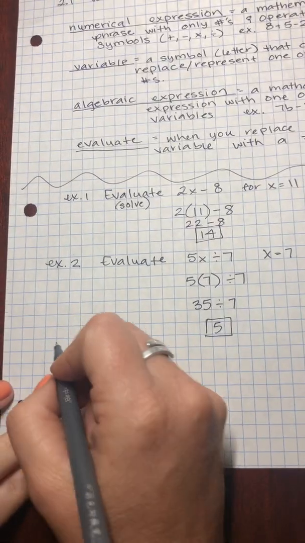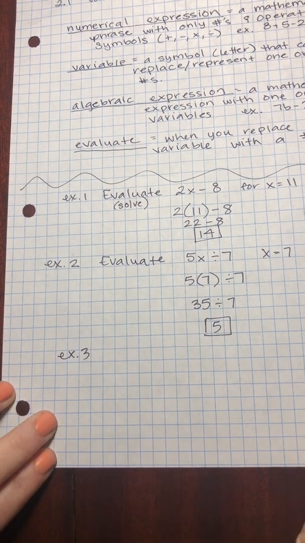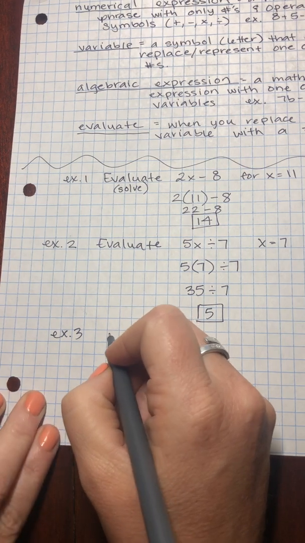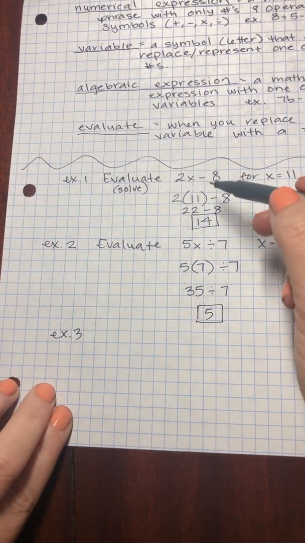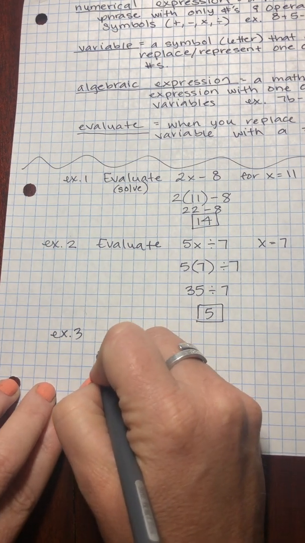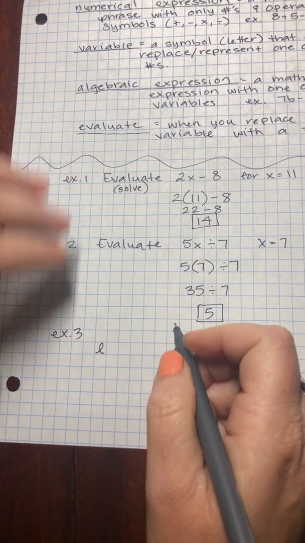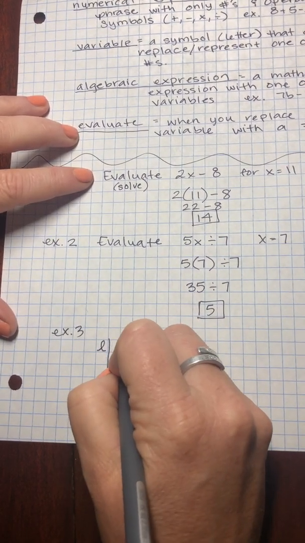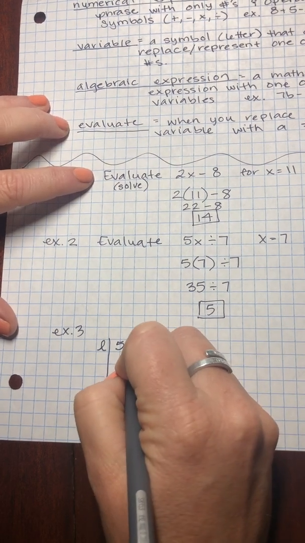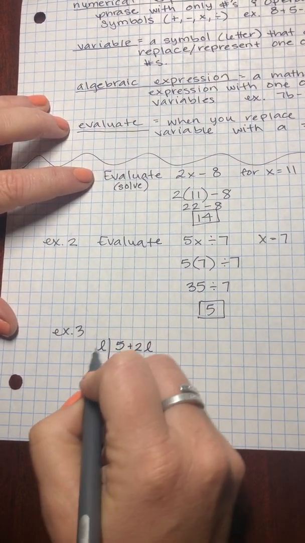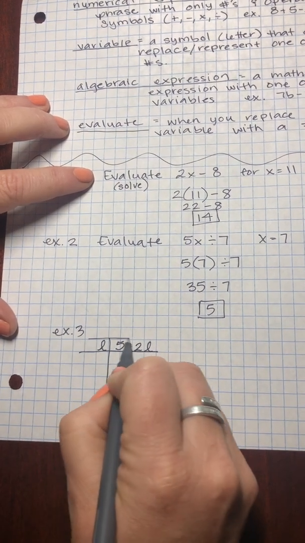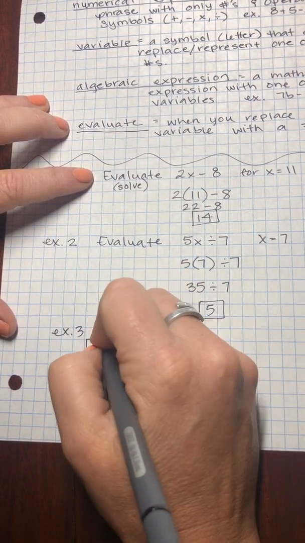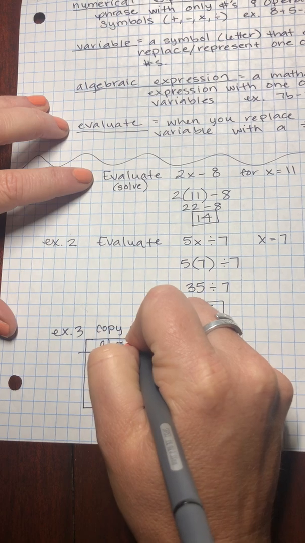Another type of problem you're going to see is a table. Okay, so they're going to have a variable up top. We just used x for both those, so this time I'm going to use L, a cursive L. And then on the other side, I'm going to have some sort of algebraic expression. We'll do 5 plus 2L. And their directions are going to say copy and complete.